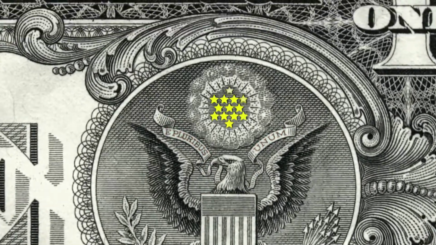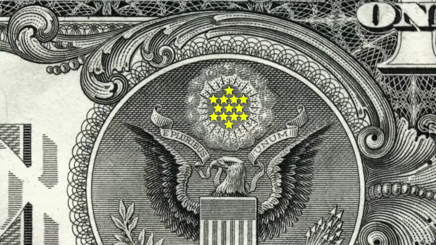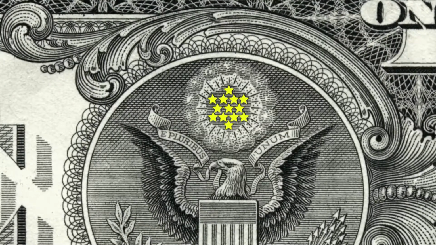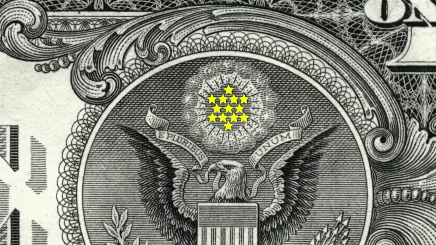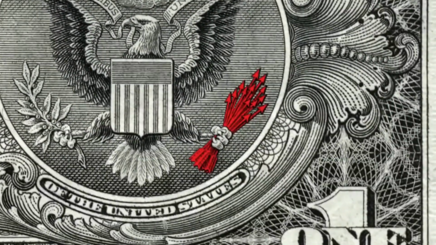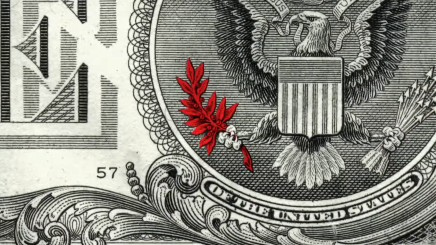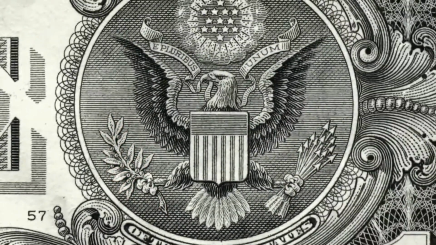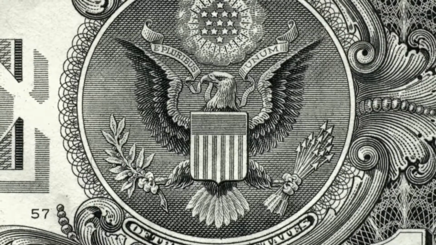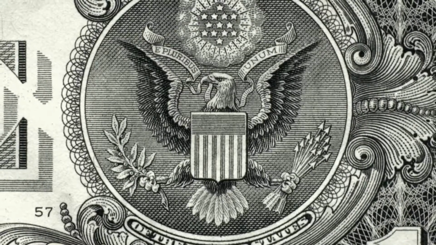Above the eagle's head is a load of stars in what's known as a glory, a feature that's made to look like it's bursting out of a cloud, symbolizing a new nation led by God. The eagle is holding a set of arrows showing its readiness to fight, and an olive branch, which signifies peace. The fact that the eagle's head points towards the olive branch signifies that the US prefers peace compared to conflict.